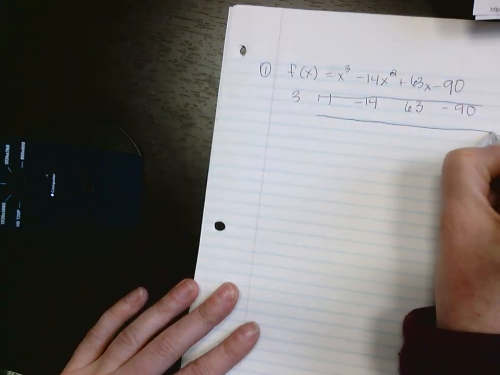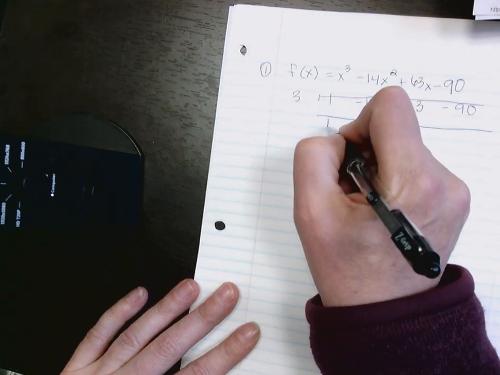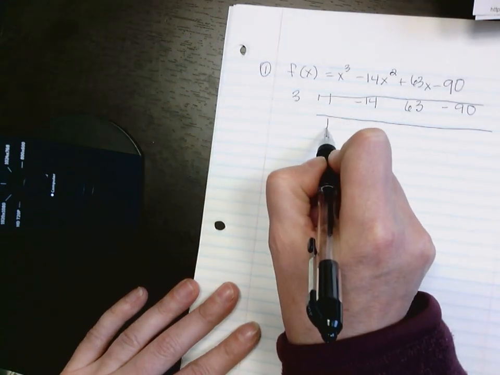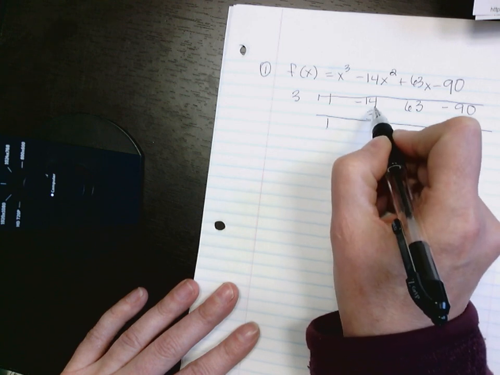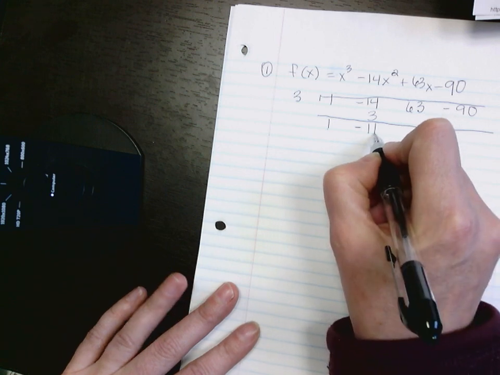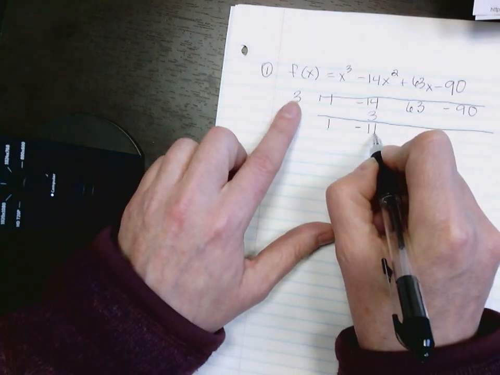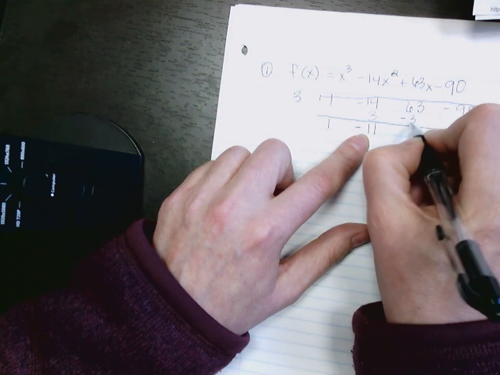Okay, now remember, I drop down this first number, which is 1. I do 3 times 1 gives me 3. And then I add that straight down. So negative 14 plus 3 gives me negative 11. And then I do the process again. I do 3 times negative 11, which gives me negative 33.